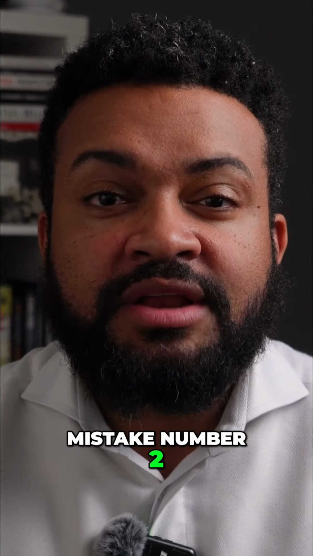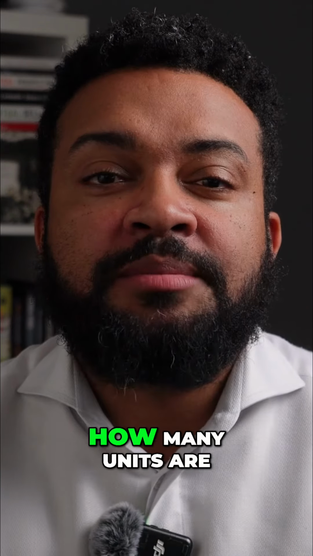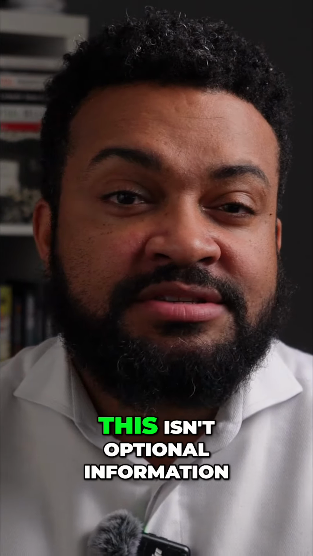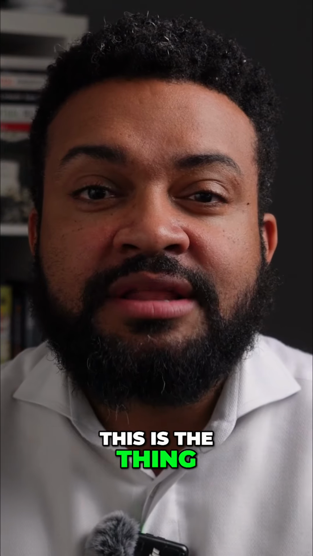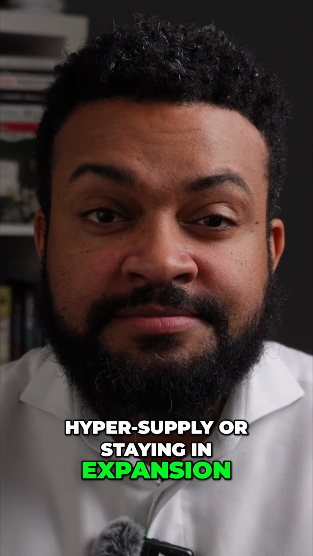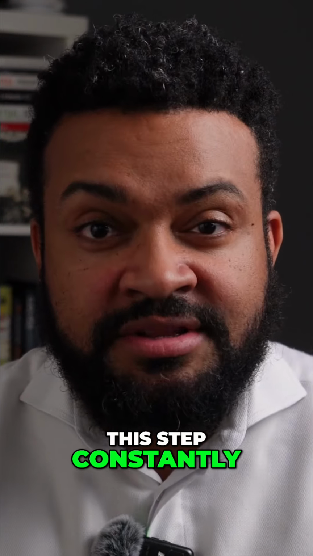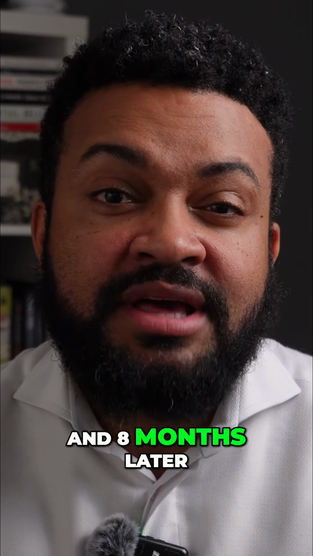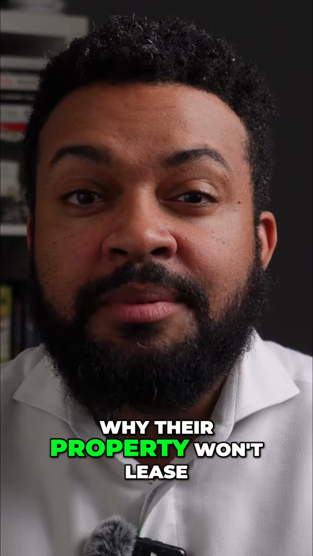Mistake number 2, ignoring the supply pipeline. You have to know how many units are under construction, how many are permanent, and when they're delivering. This isn't optional information. This is the thing that determines whether your market is heading into hypersupply or staying in expansion. I see operators skip this step constantly. They look at the current occupancy, current rent growth, and they buy. And 8 months later, they're calling me asking why their property won't lease.